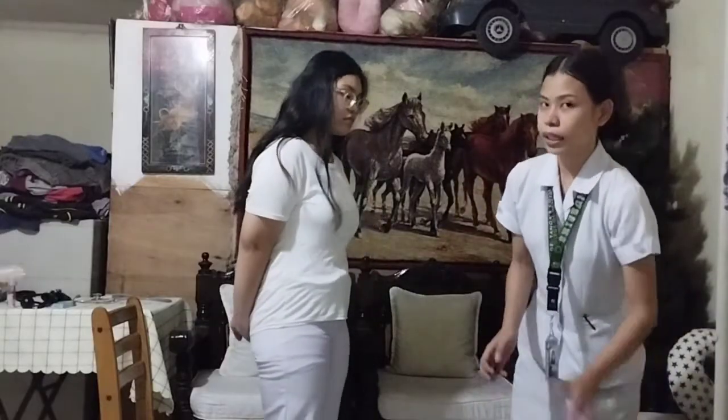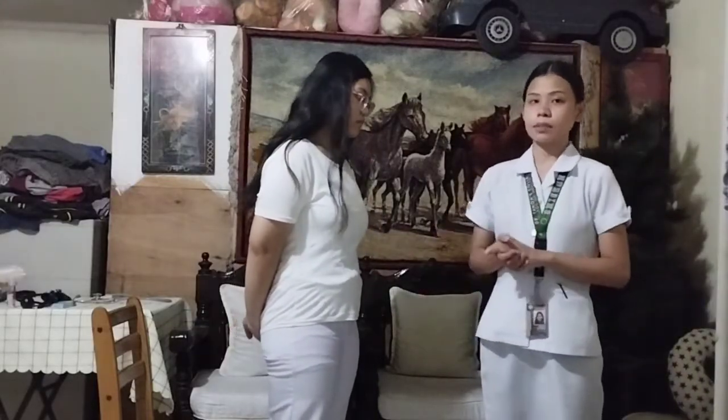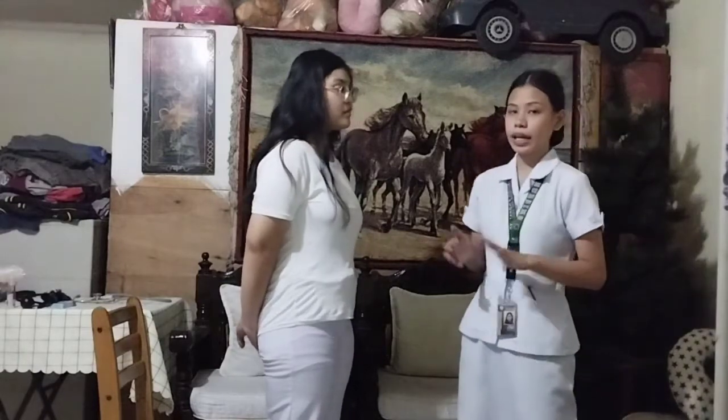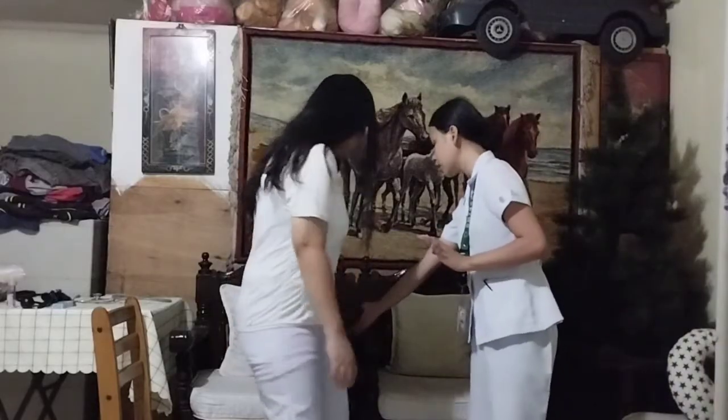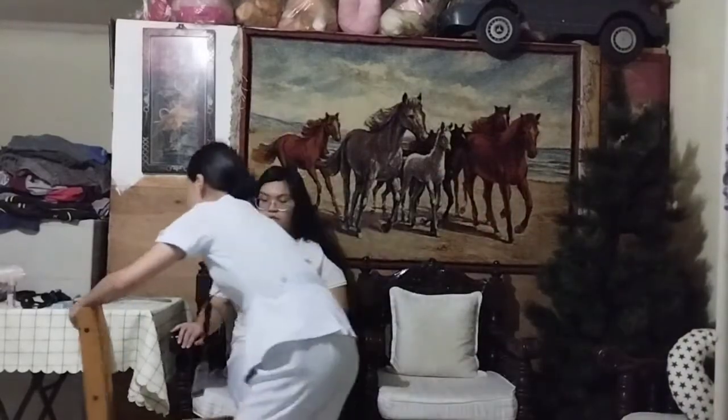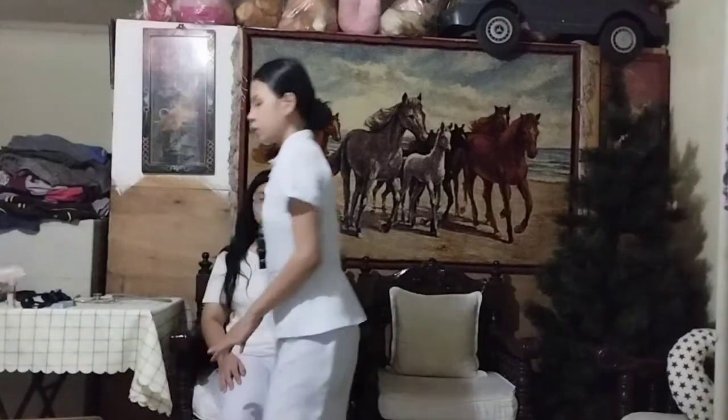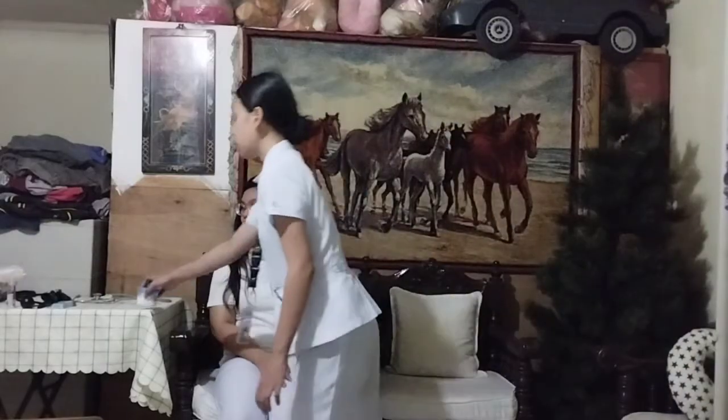So, now that I'm done with the other assessments, I will now proceed with taking the vital signs of the patient. So, now ma'am, can you please sit down here? So, the first thing that we will measure is the temperature of the patient using a thermometer. So I am using a digital thermometer and I am obtaining the temperature of the patient through her axilla.